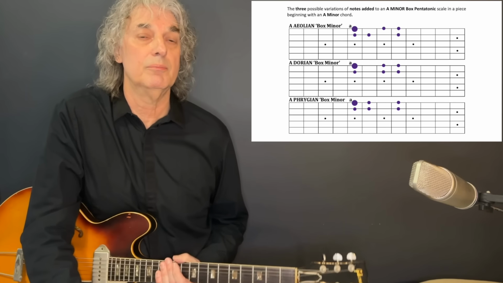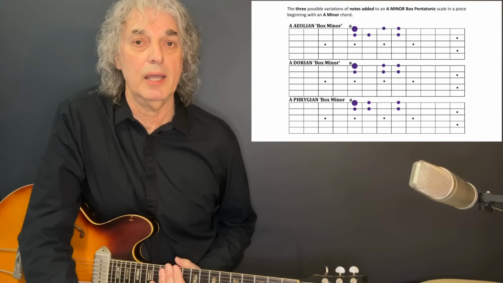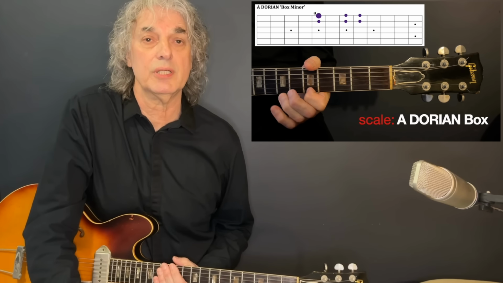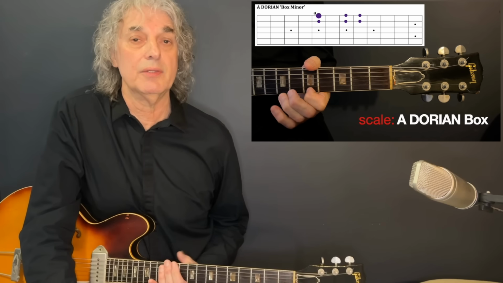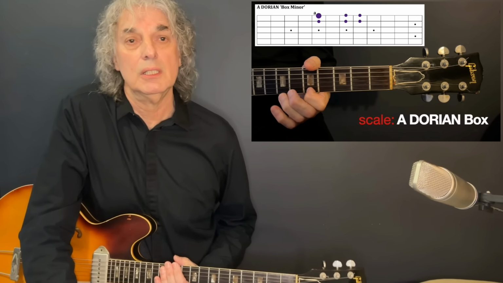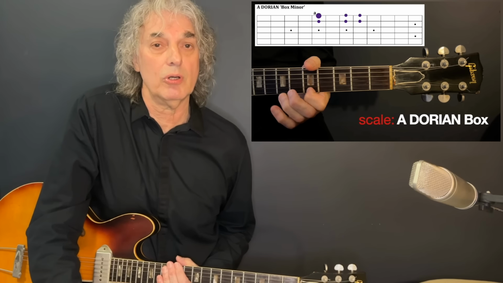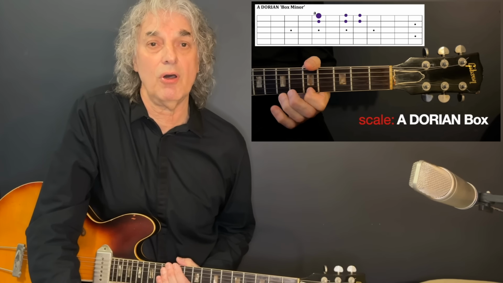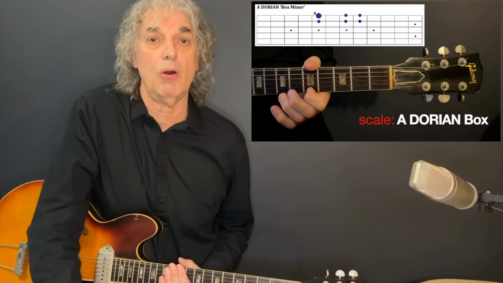This video begins with an A minor chord and a Dorian box mode that is common in Santana's music, and then changes to a C major chord with its relative mode. One note might sound slightly wrong at first, then magically sound fine as the change of mode takes hold.